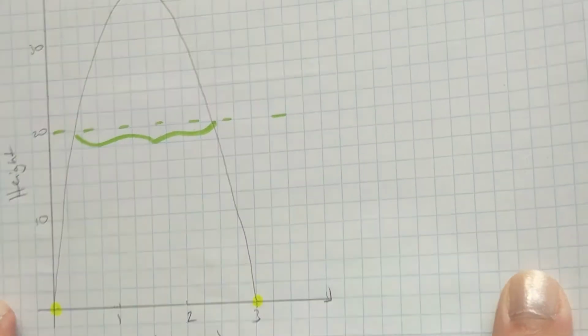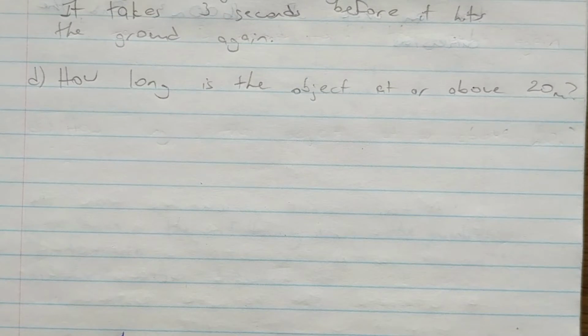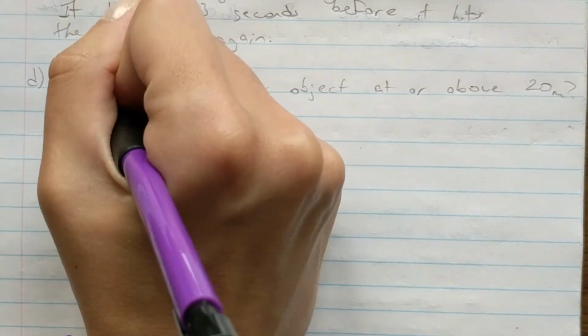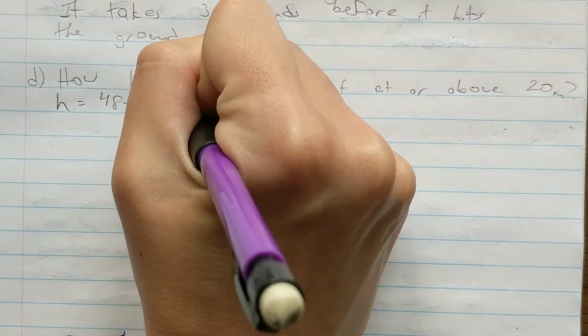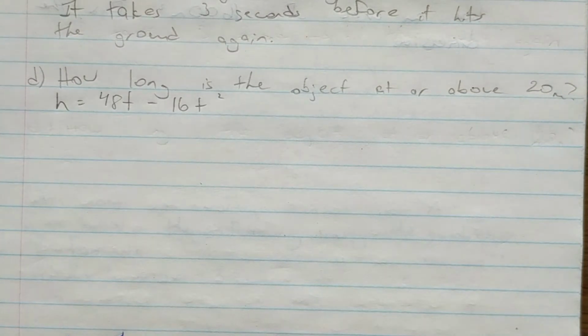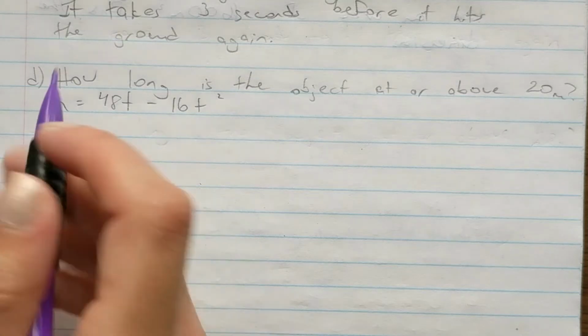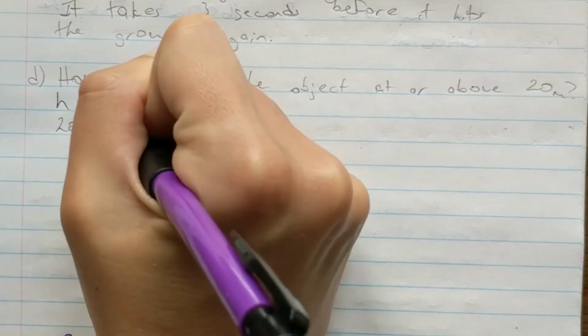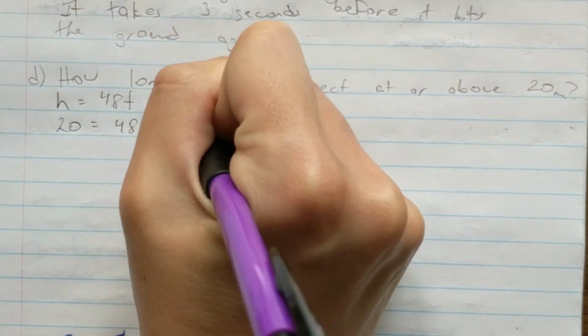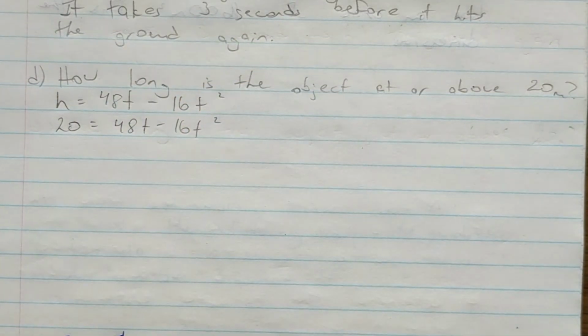Now we can determine this mathematically. We are asked to find how much time is elapsing at or above 20 meters. In my equation, let's just refresh, h is equal to 48t minus 16t squared. Well, we are given a height. Our height is 20 meters. So let's try to figure out at a height of 20, what is our time?